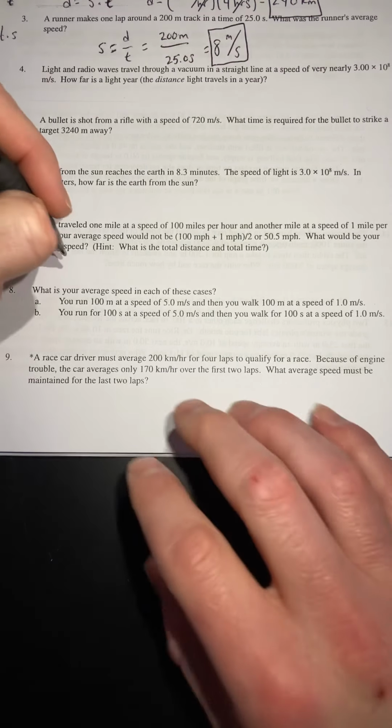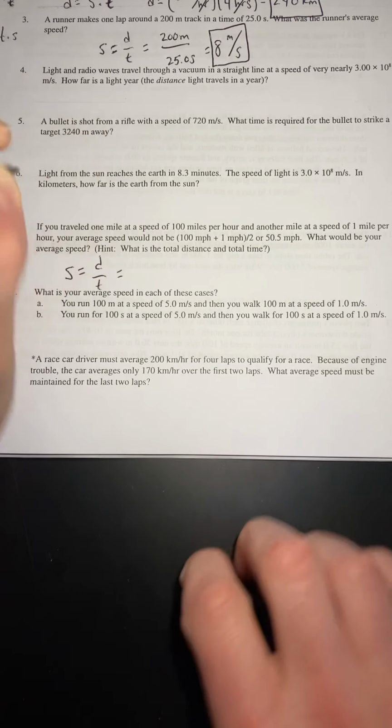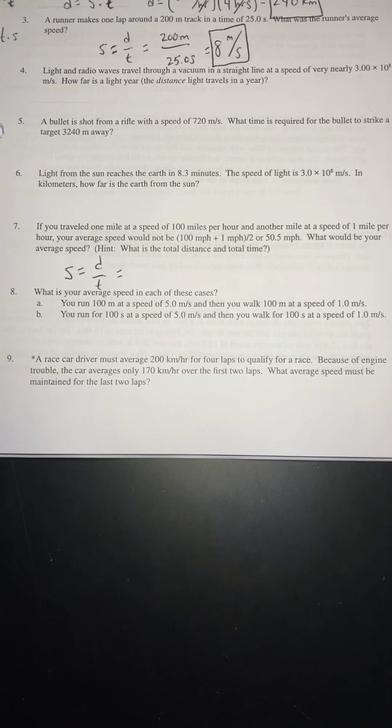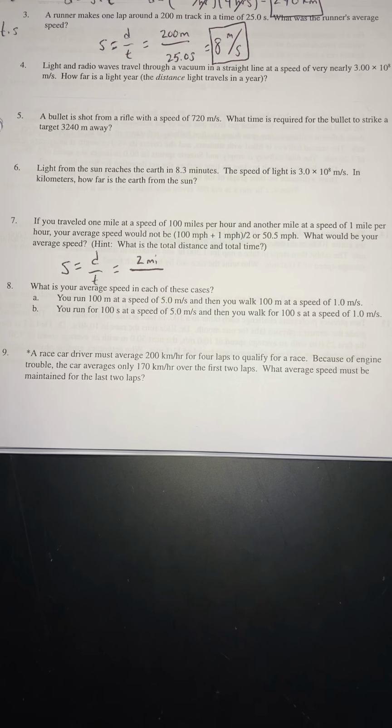All right, so the average speed, again, speed equals distance divided by time. What is my distance? 2 miles. What is my time? 2 hours? No, we don't know that yet. So 100 miles per hour.